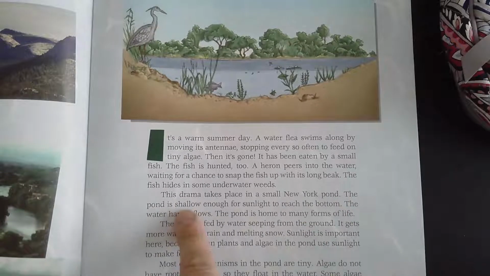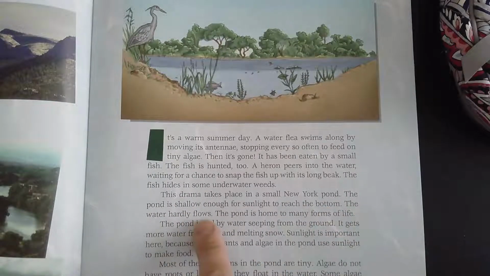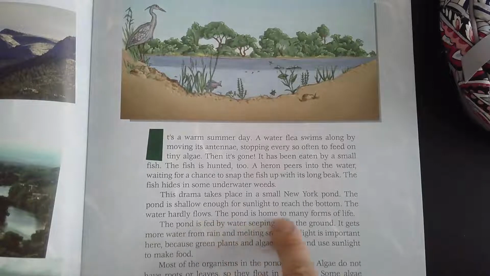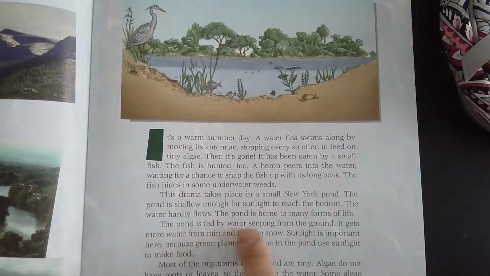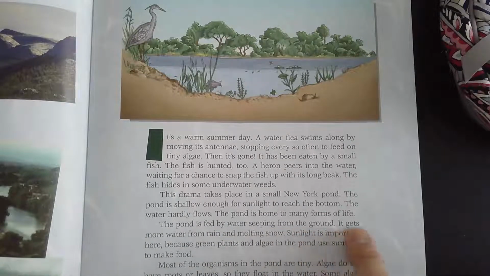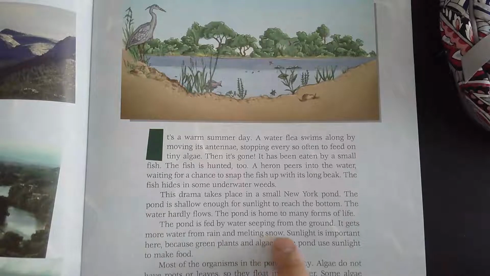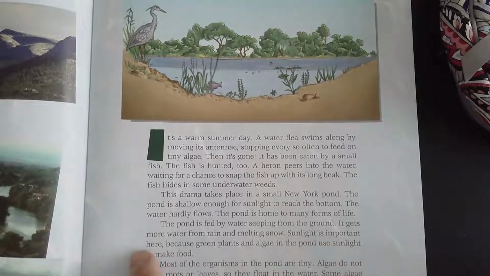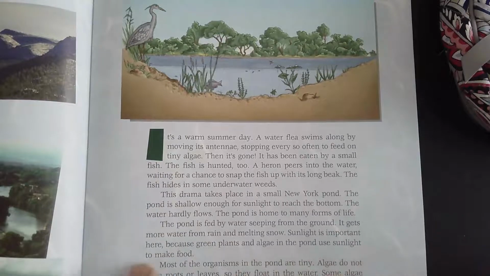The pond is shallow enough for sunlight to reach the bottom. The water hardly flows. The pond is home to many forms of life. The pond is fed by water seeping from the ground. It gets more water from rain and melting snow. Sunlight is important here because green plants and algae in the pond use sunlight to make food.